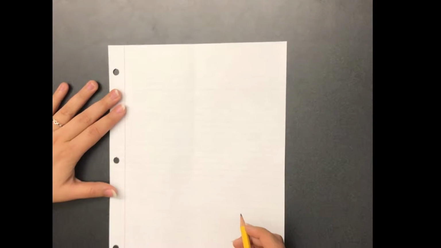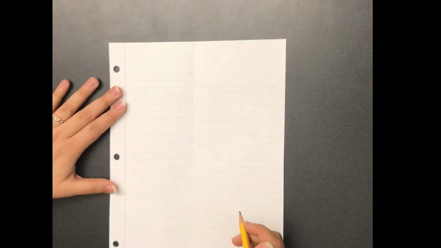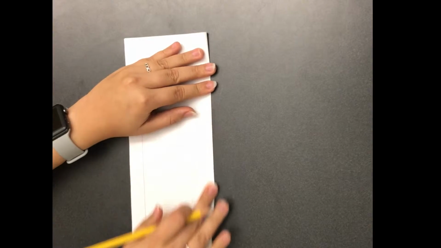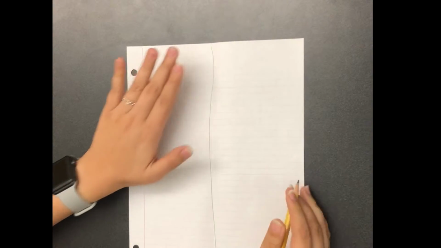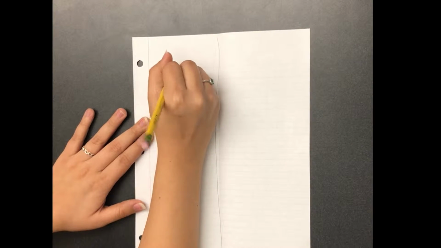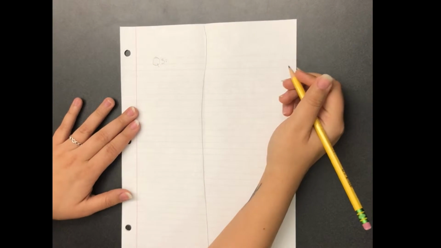Hi everyone. The strategy that we'll be demonstrating today is called the split page note-taking strategy. The student will divide a piece of paper in half, and if they choose, they can write their line with a pen or pencil to make it more visible. On the left side of the paper, they will write their questions to the topic that I will be discussing. And on the right side of the paper, they're going to write their answers.